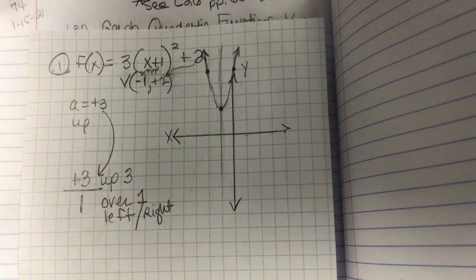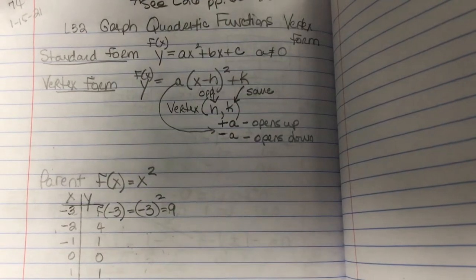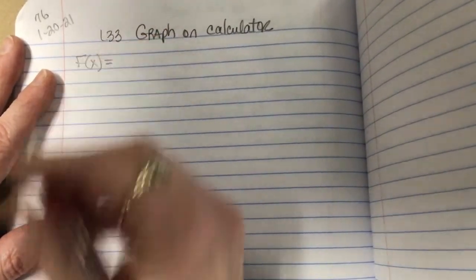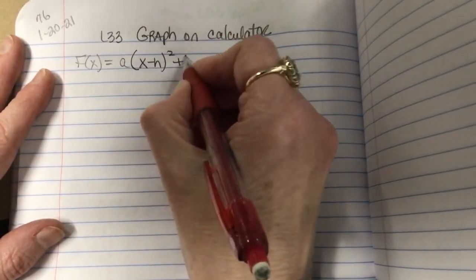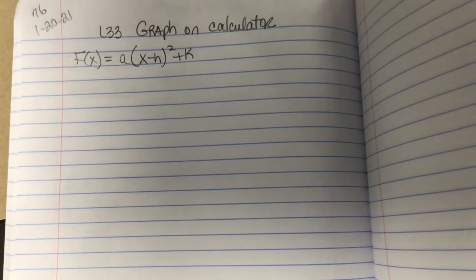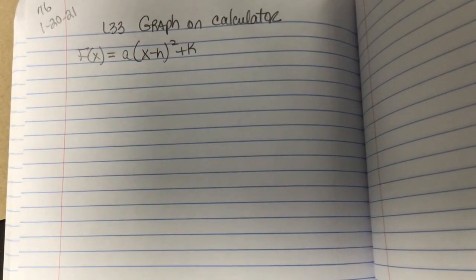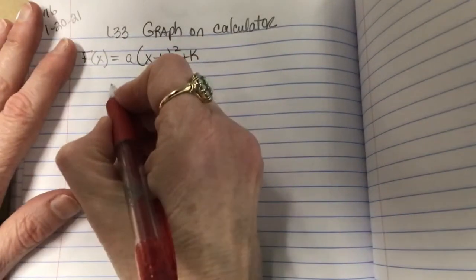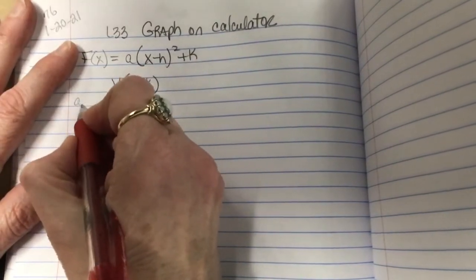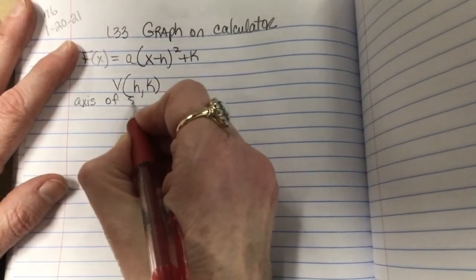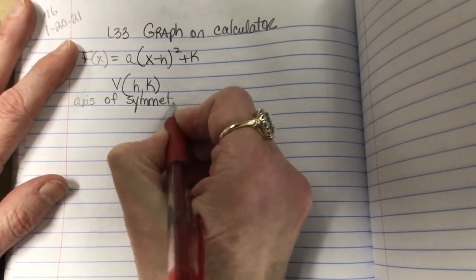We're going to put everything back in today and let the calculator help us. So that was 32, and 33 is really just a continuation. So we're still looking at f of x is equal to a(x minus h) squared plus k. Now let's state all the stuff, and let me get the notebook so I don't forget any of it. Okay, we should already know that the vertex is (h, k). We're going to do something new called the axis of symmetry, and we're just going to write that right now. We'll come back and talk about what it is.